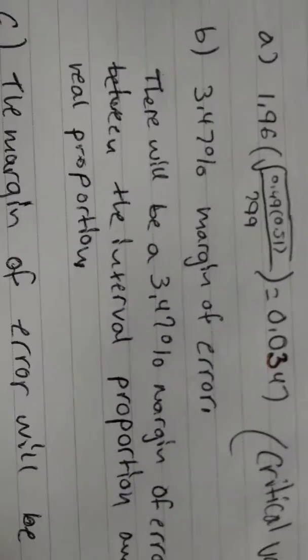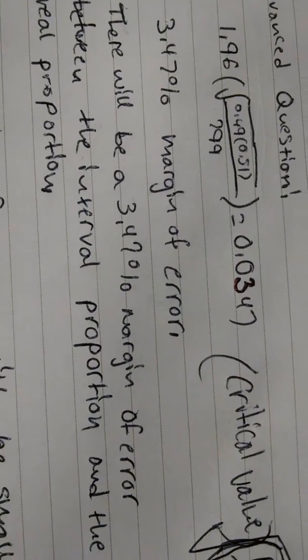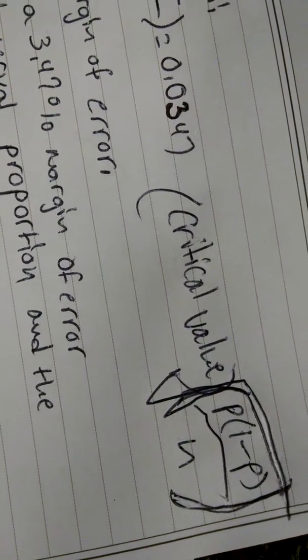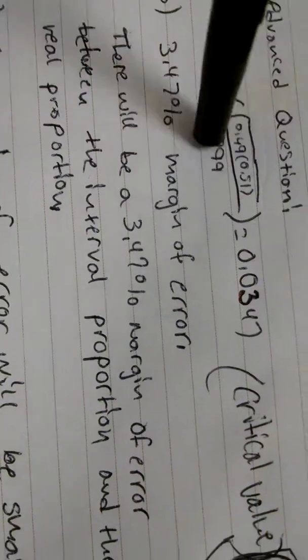So in B, we are asked to explain what the margin of error means in context. So basically what the margin of error means is that there will be a 3.47% margin of error between the proportion that we receive and the real proportion of the population, based on the n value, how big our sample is, as well as our confidence level.